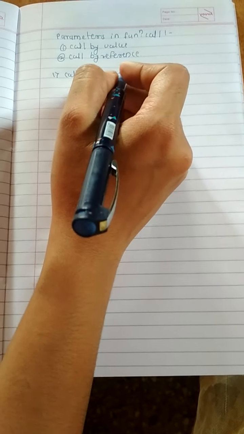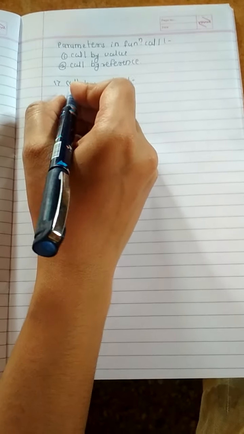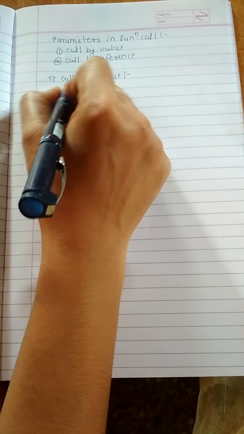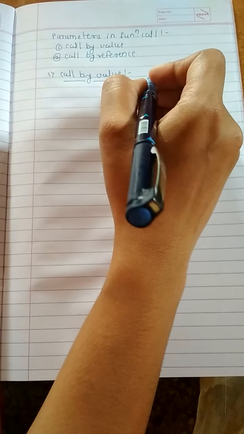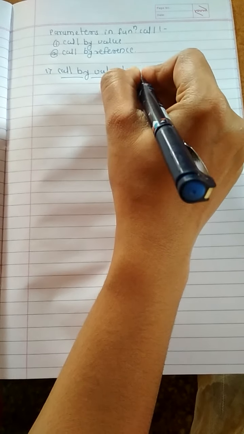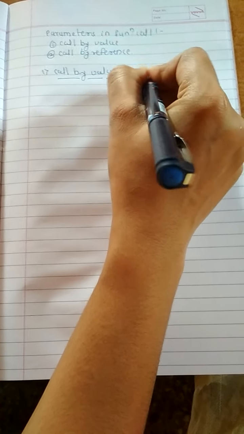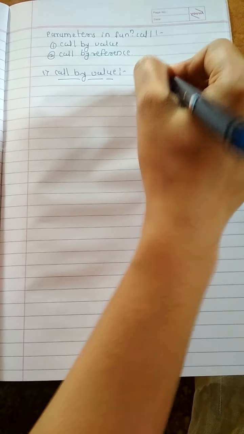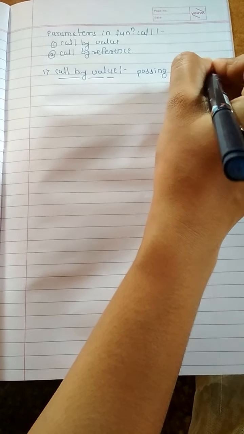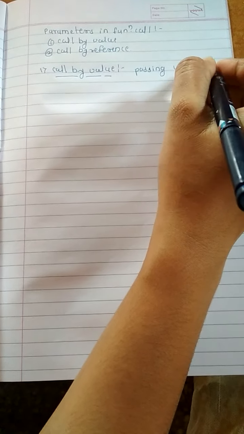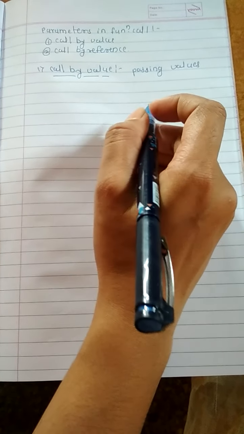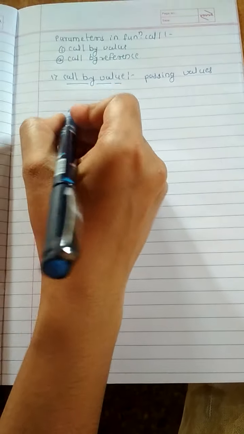Call by value means it is a method of calling a function by passing the values to it. When a function is called by passing a value, it is called a call by value.